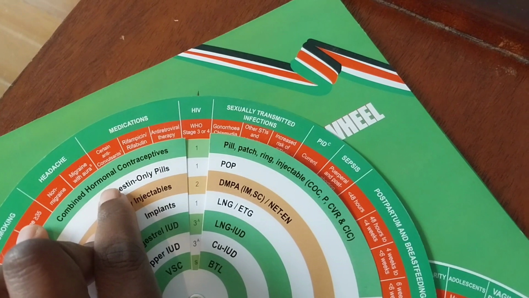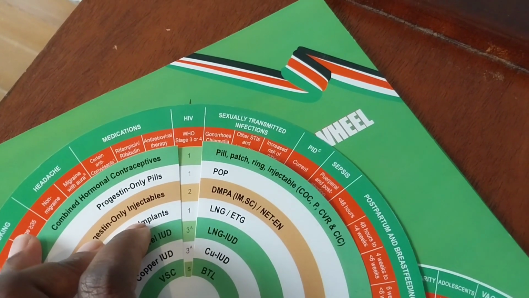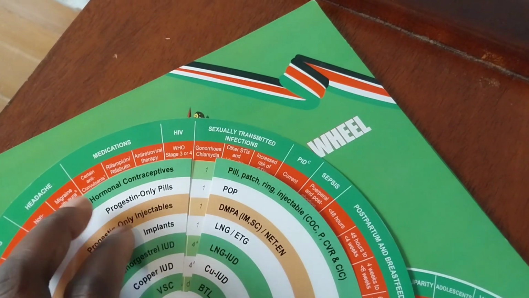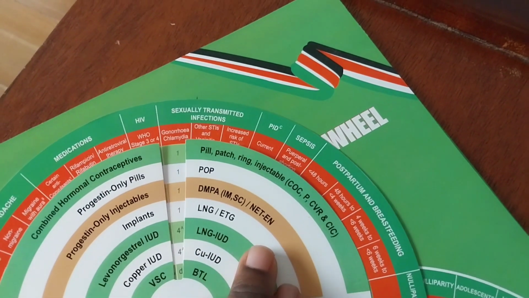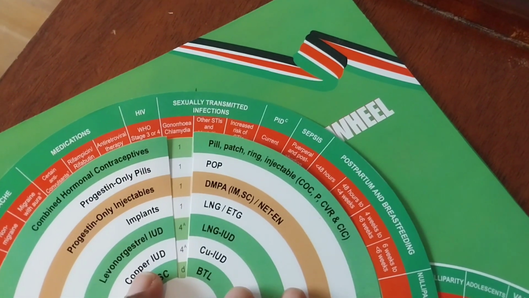Both combined hormonal contraceptives and progesterone only, they are very safe for this mother who is in stage 3 and stage 4.